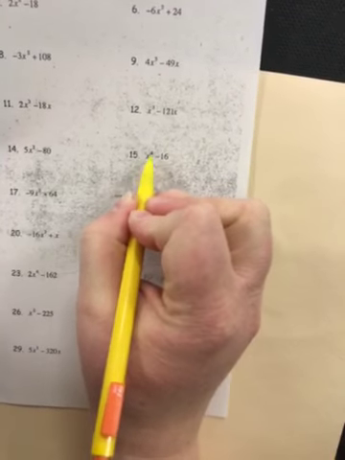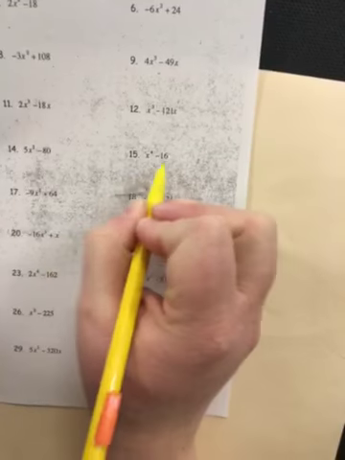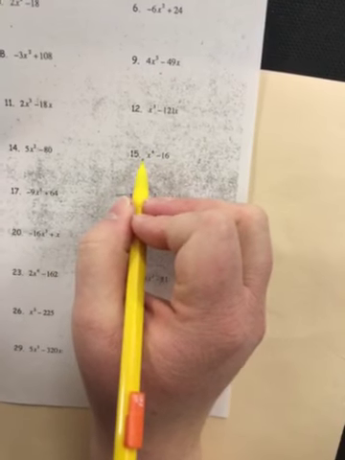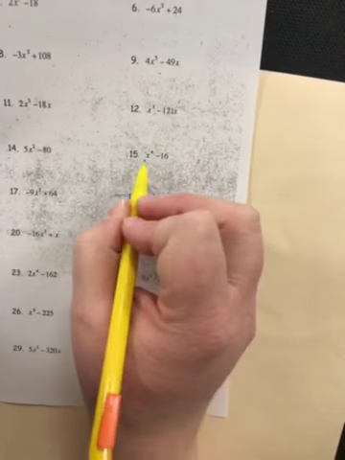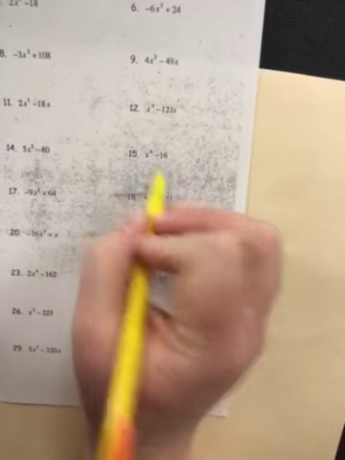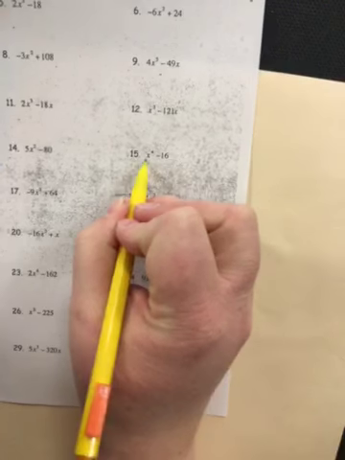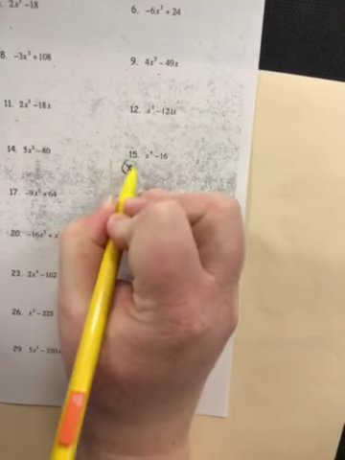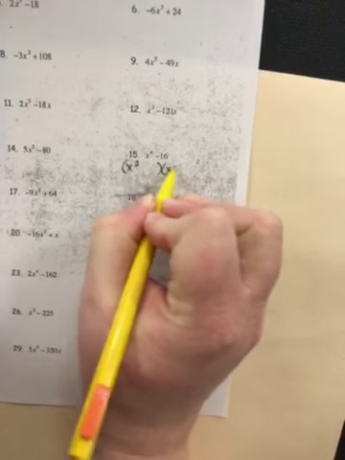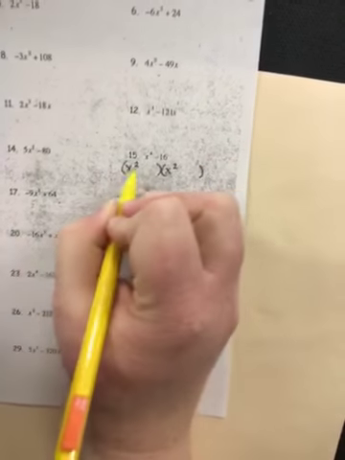Number 15, we have x to the 4th minus 16. No greatest common factor to take out there, nothing that we can take out of both of them. So first of all, is it a difference? Yep, it's a minus sign. Is this a square? Yep, because I could take x squared times x squared. So I'm going to make my 2 parentheses, one's a plus, one's a minus. What times itself is 16?